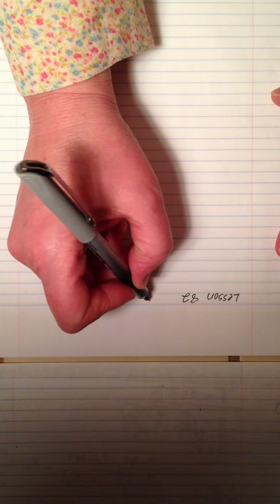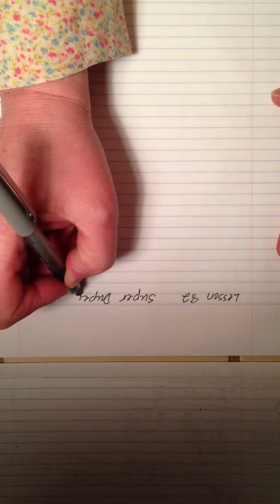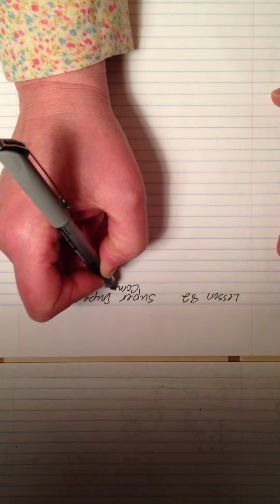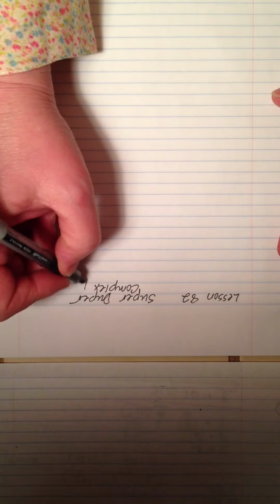You guys, welcome to lesson 82. This is a fun one. This is like a roller coaster ride. This lesson is called in the book Algebraic Simplifications, blah. I don't like that name at all. I do not want to call it that. I want to call this lesson super duper complex fractions. They are going to turn into a roller coaster ride.